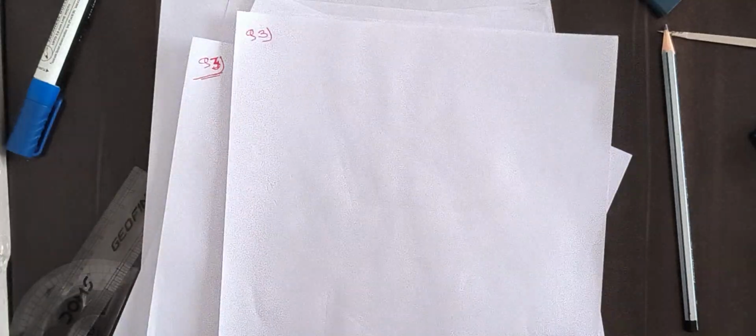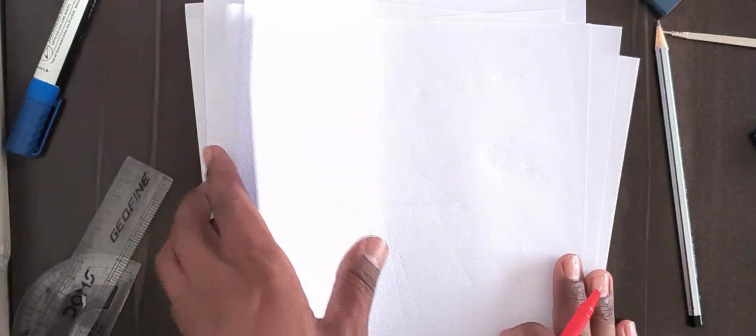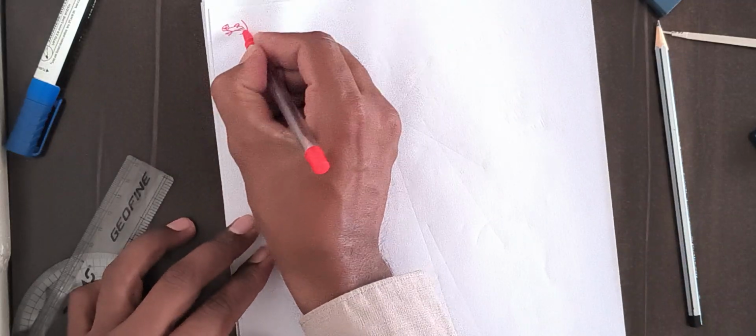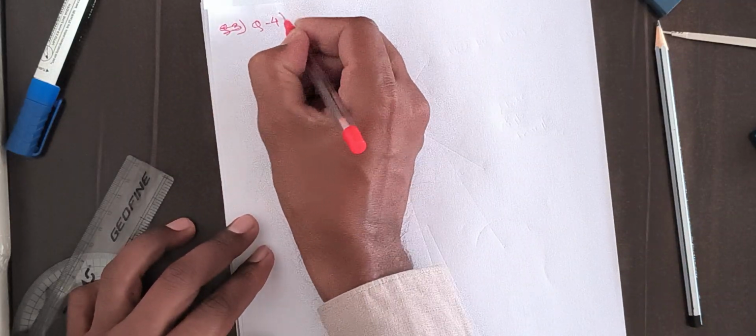About question number 4. My pages have become a little bit messy here and there, that's why you can see that one. It is not the third one. Now the question is the fourth one.